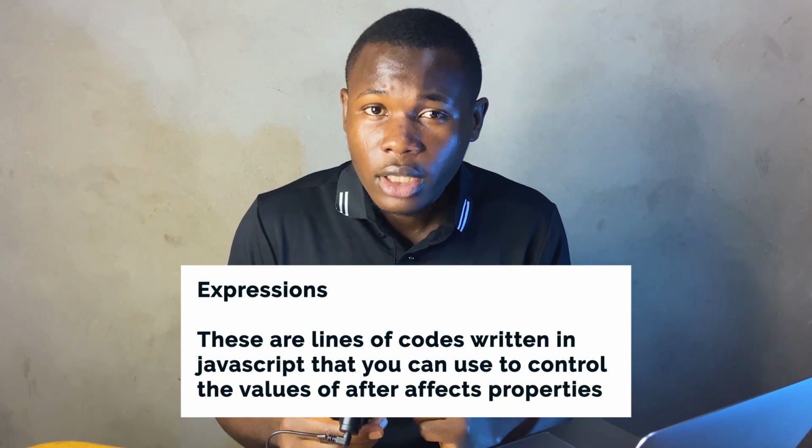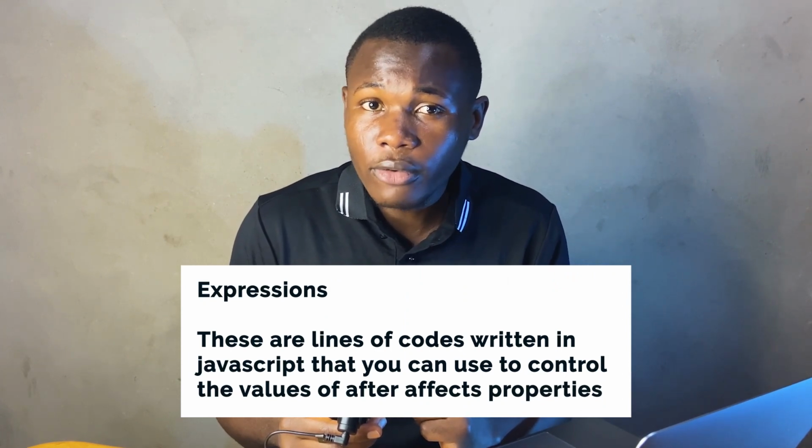Let's talk about After Effects expressions. So I recently made a short that was all about using artificial intelligence to write After Effects scripts. So what are After Effects expressions? These are just lines of code written in JavaScript that you can use to control the values of After Effects.